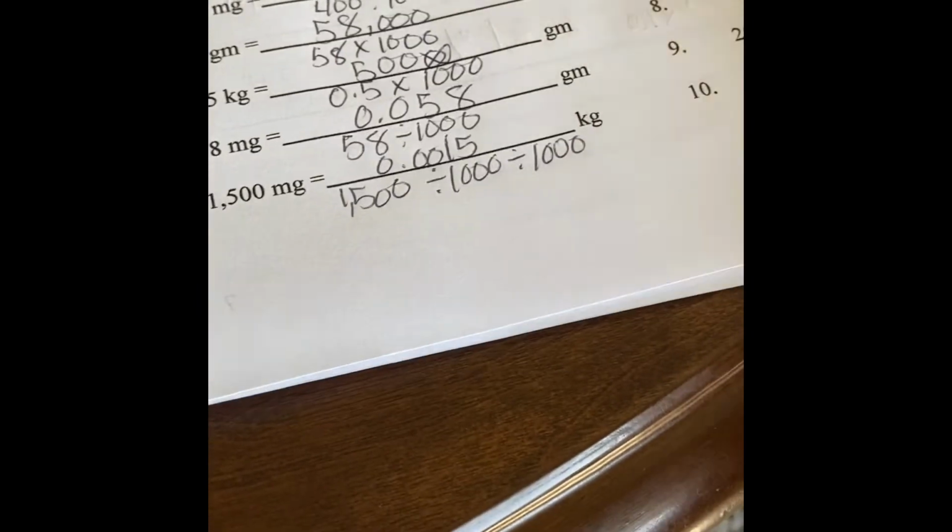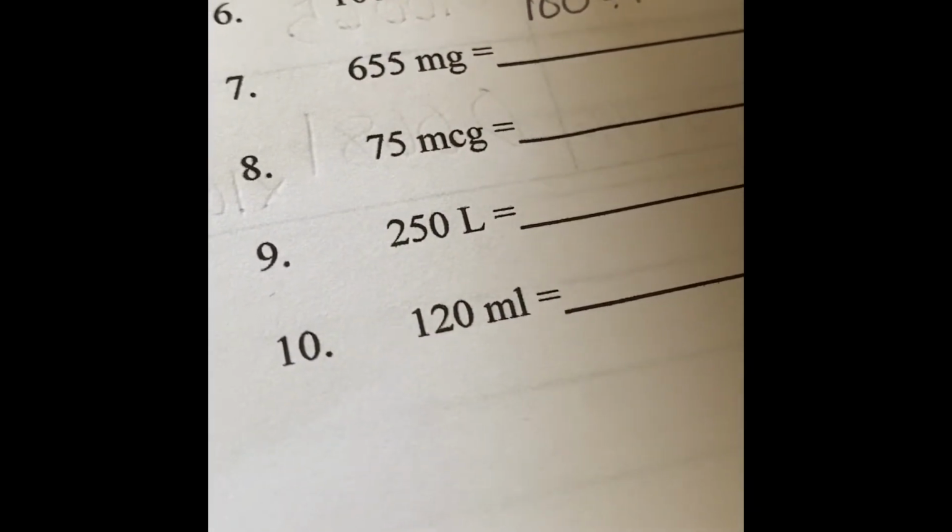Okay, and then for number 6, we have 100 micrograms, which equals blank grams. So you're going to do 100 divided by 1,000, divided by 1,000, which will give you 0.0001. Number 7 is 655 milligrams to kilograms.